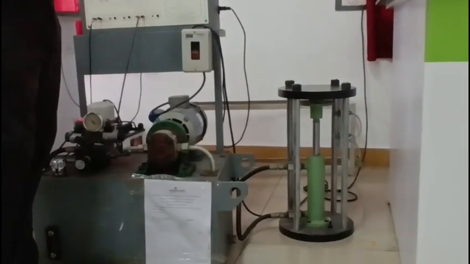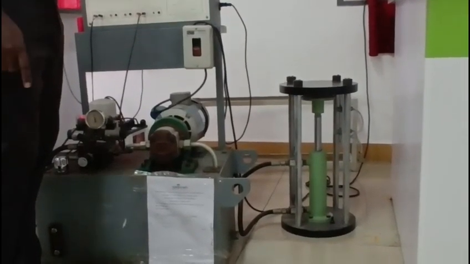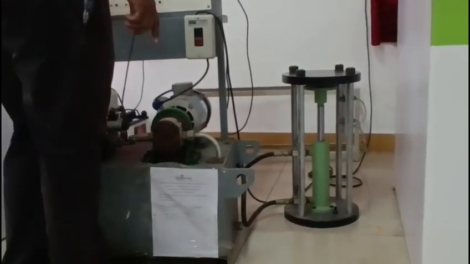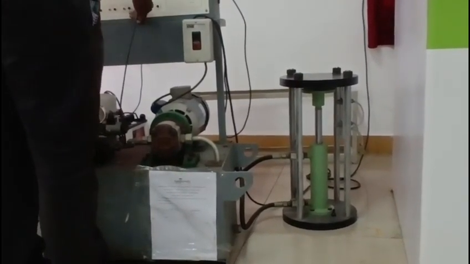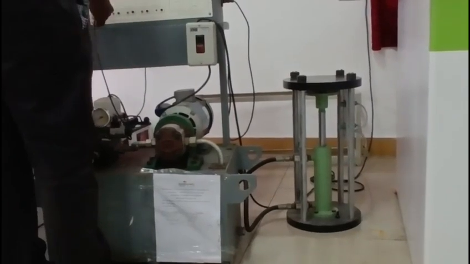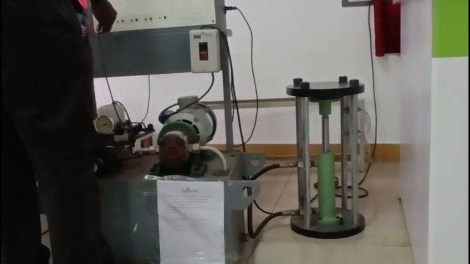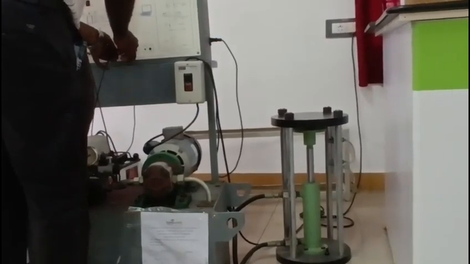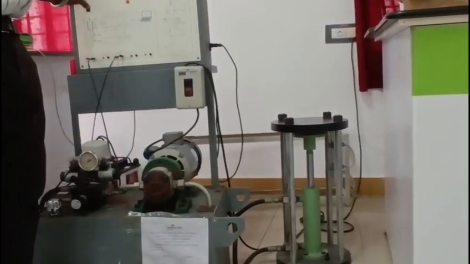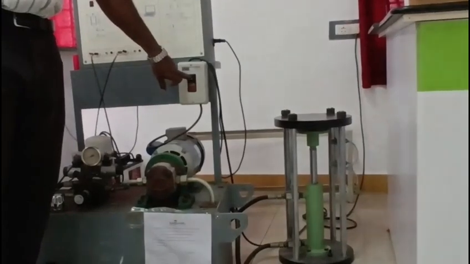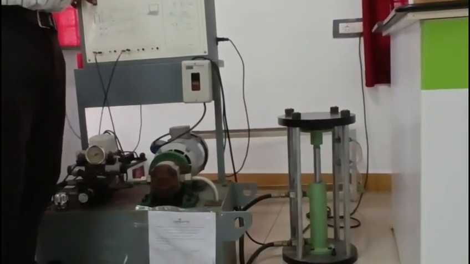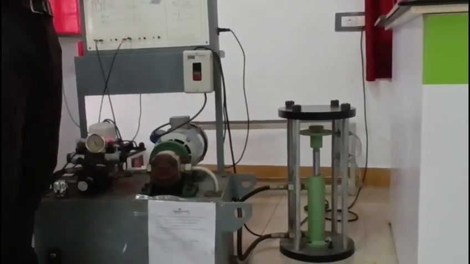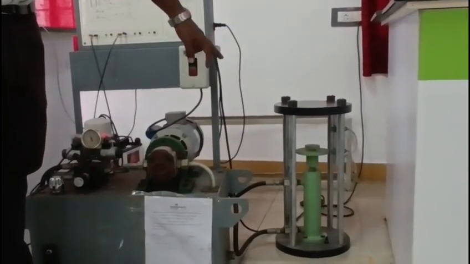The cylinder moves in the forward direction. And the cylinder moves in the reverse direction.